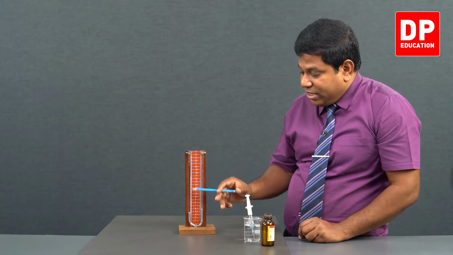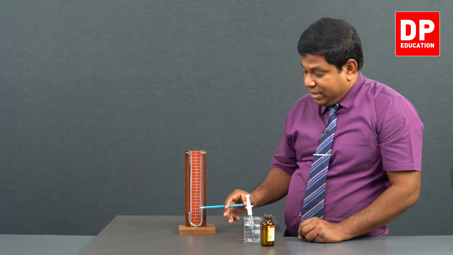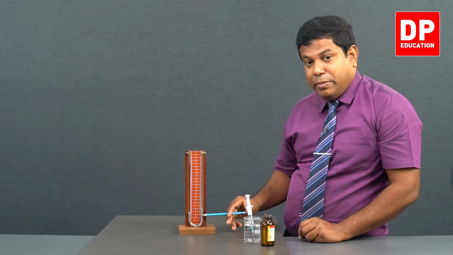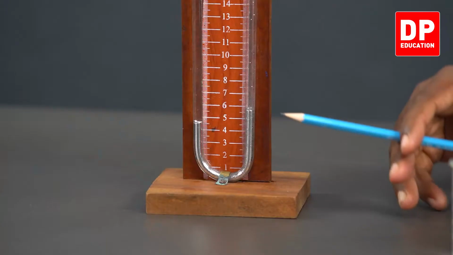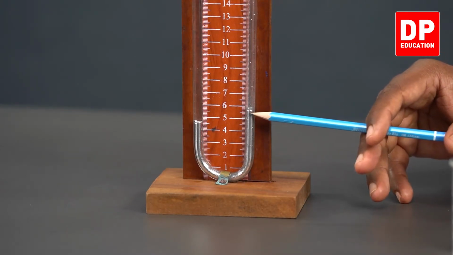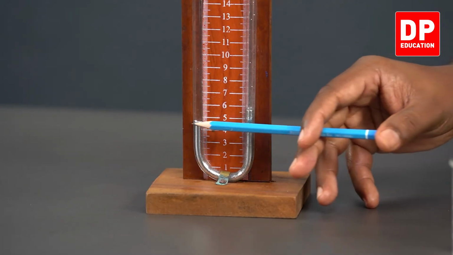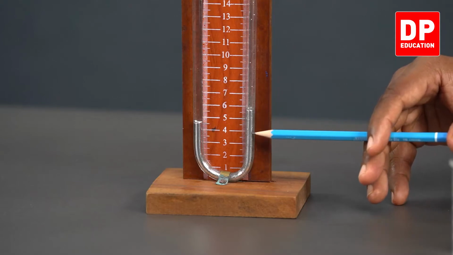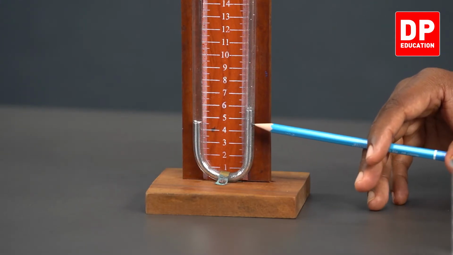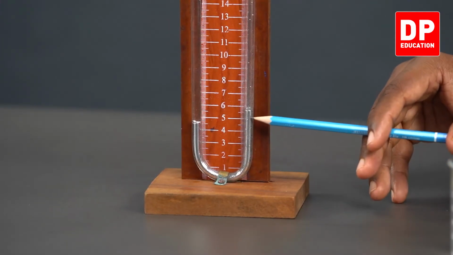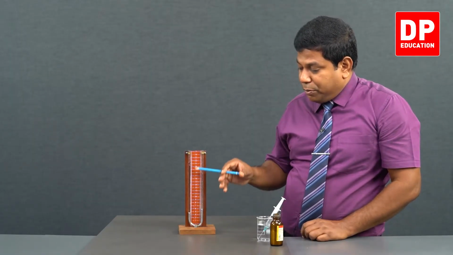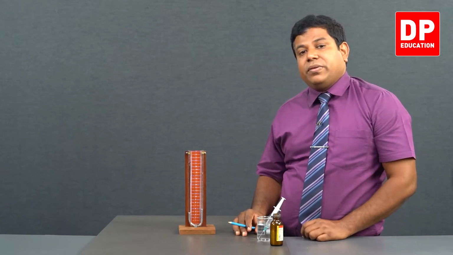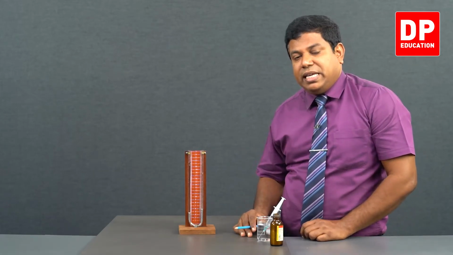For that 17 centimeter height of water, let's see how much the mercury column has gone up. The interface is at 4.5, and the level here is at 5.7 centimeter, which means it's just 1.2 centimeter. So to raise the mercury by 1.2 centimeter, I have to fill water up to approximately 17 centimeter of height, with the approximate readings here.